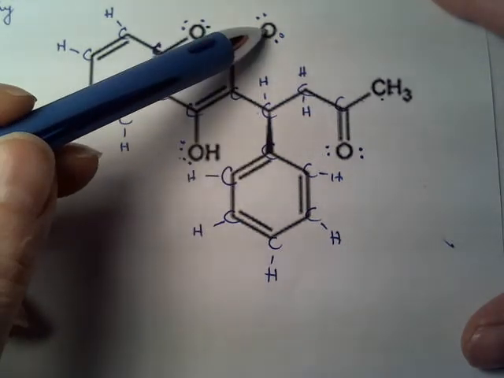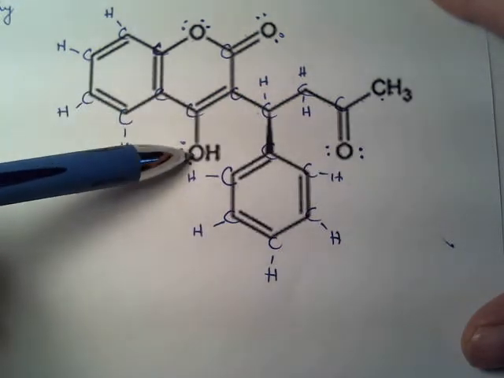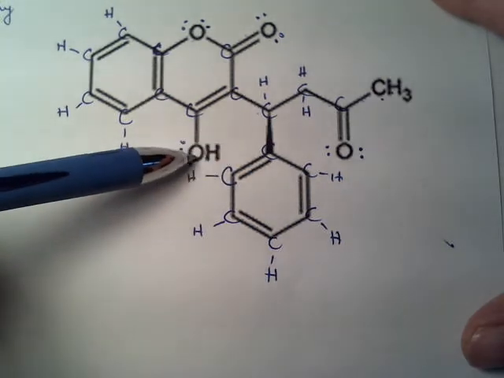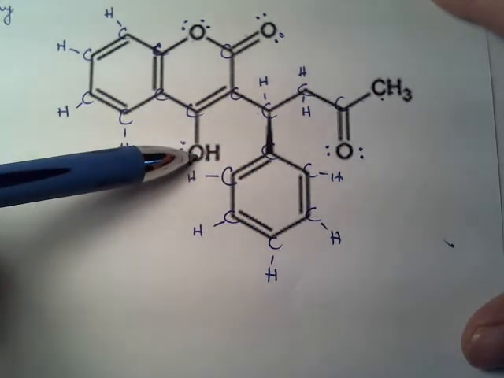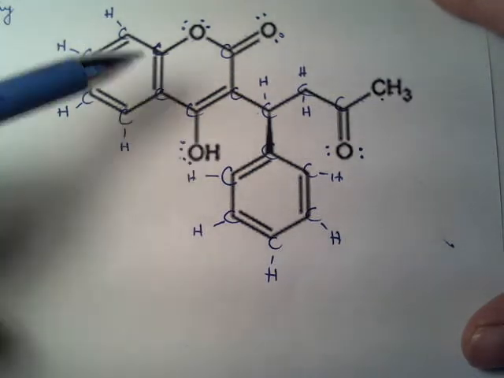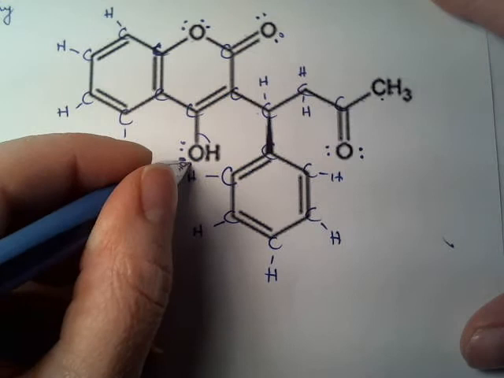Not central, not central. Bond angle here, COH. Central is the oxygen. We just said it was sp3, so its electron group geometry is tetrahedral, but its molecular geometry is bent. So this bond angle here is a little less than 109.5. I'm going to fix those.